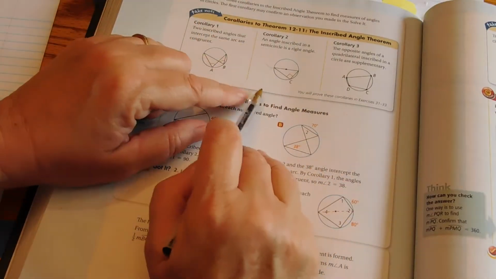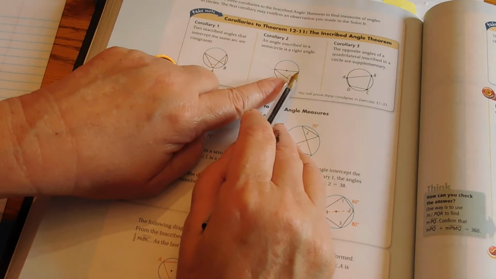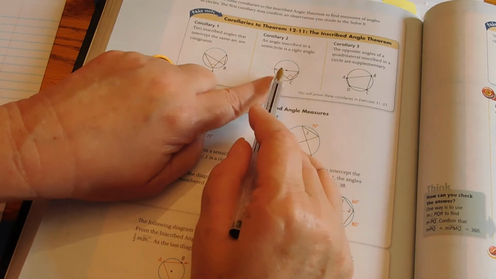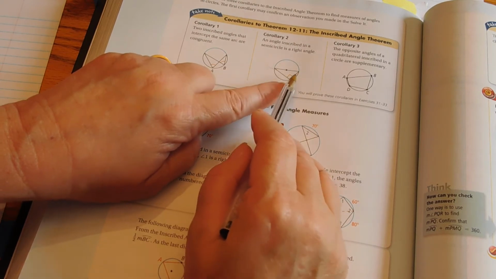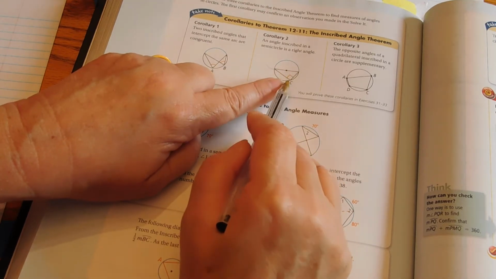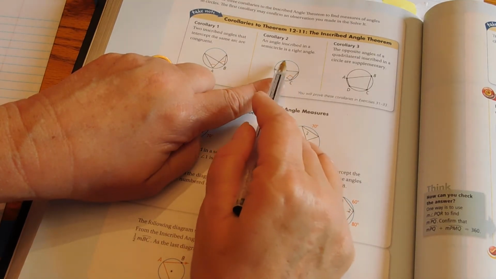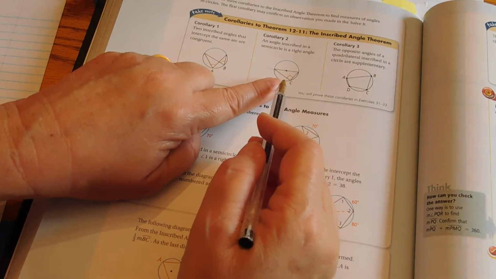This one is even more obvious. If the inscribed angle connects to a diameter on both sides, then it's got to be a right angle. And that's because if it's inscribing a semicircle, the semicircle is 180, then the inscribed angle is half of that, so it's going to be 90.